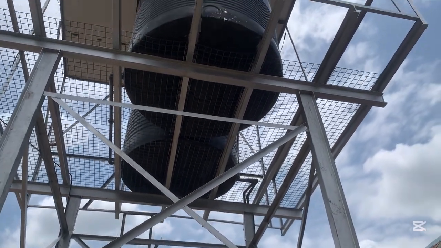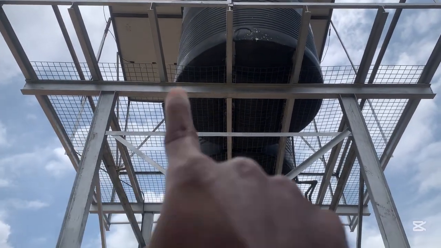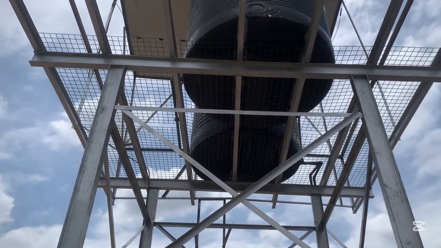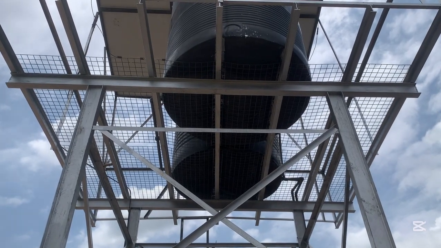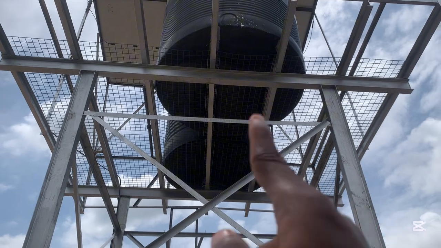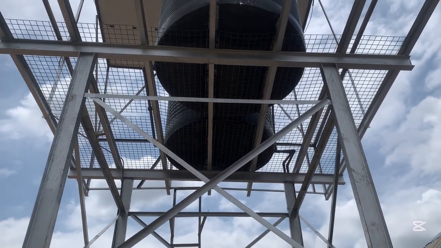So you can see that from on top, there are two supporting beams, right? The beam going like this and the beam going like this. So there is a primary beam and a secondary beam, right? You can see the primary beam going like this, and you can see the secondary beam going the opposite way.